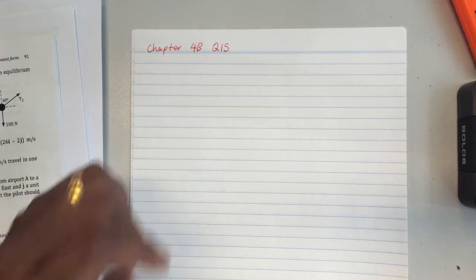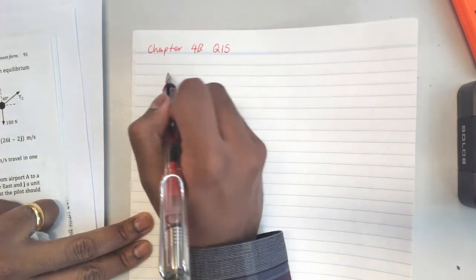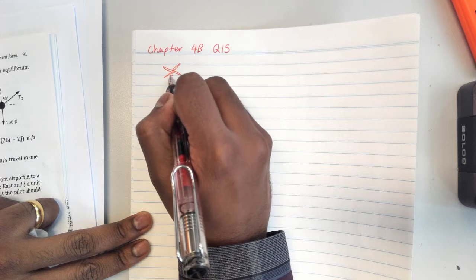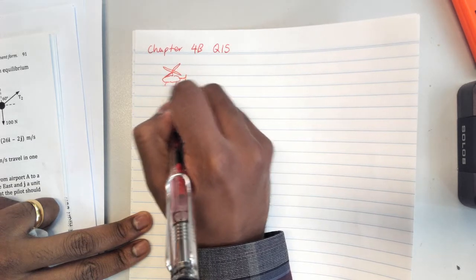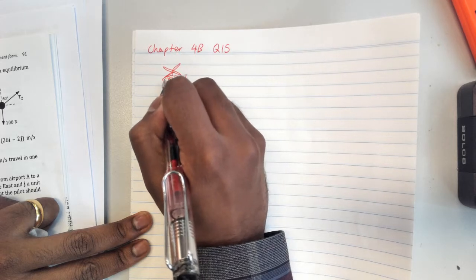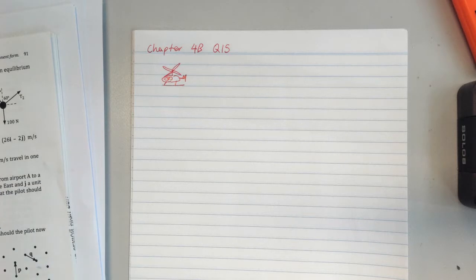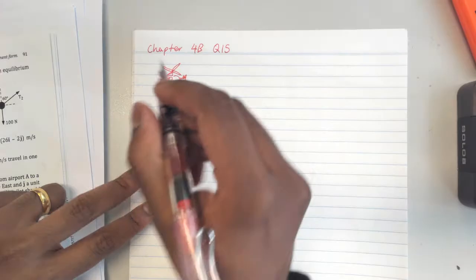Okay, so we're going to do question 15 now. It's a helicopter question, so you want to draw the helicopter, like so. There's your helicopter. A helicopter can fly 75 meters per second in still air.